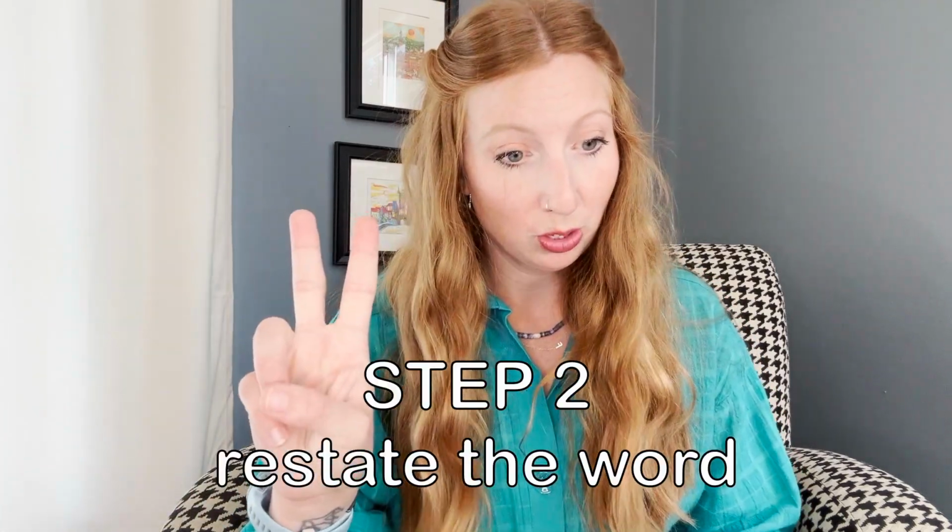Now, number 2, students are going to restate that new academic word or that new vocabulary word. They're going to either restate the definition verbally or write it down in their own words. This helps you know if they fully understand the definition and the context of that word. And if they do, awesome. If they don't, how are you going to help them re-understand the correct definition of that word? Okay, so 2, they're going to restate it in their own words.